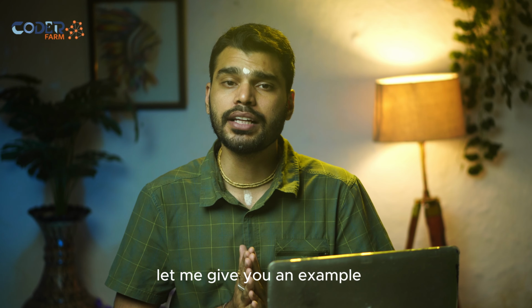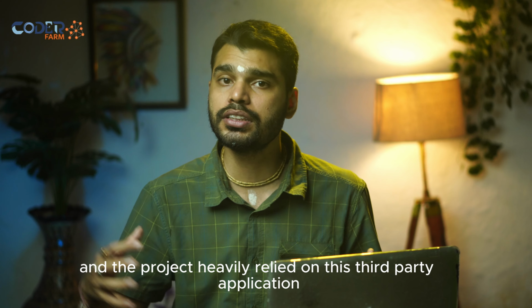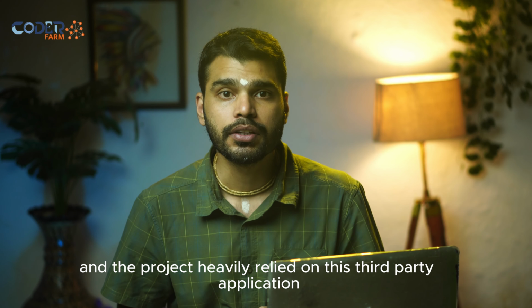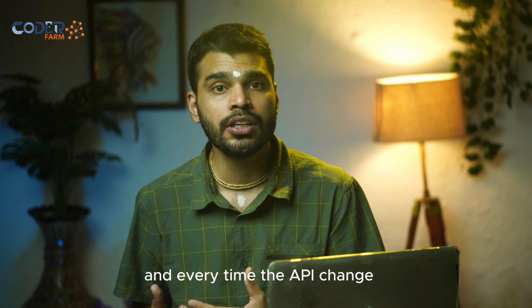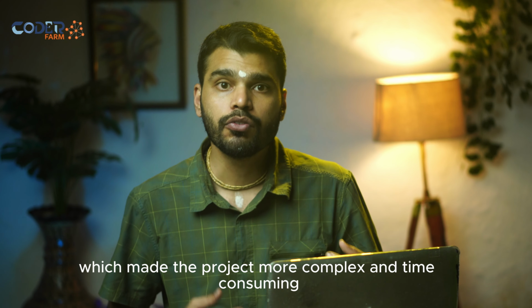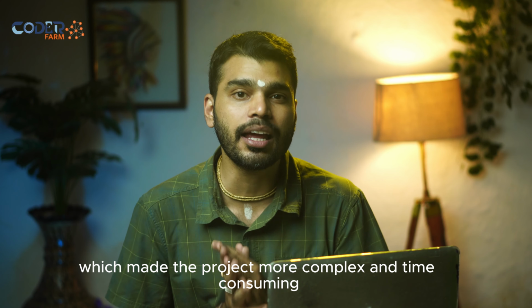Let me give you an example. Let's say you're trying to build a project for a client, and the project heavily relies on a third-party application, and the API is frequently updated. Every time the API changes, you have to adjust your code, which makes the project more complex and time-consuming.